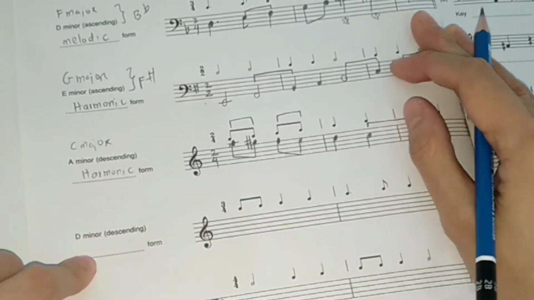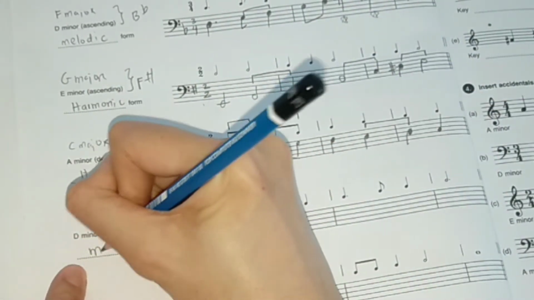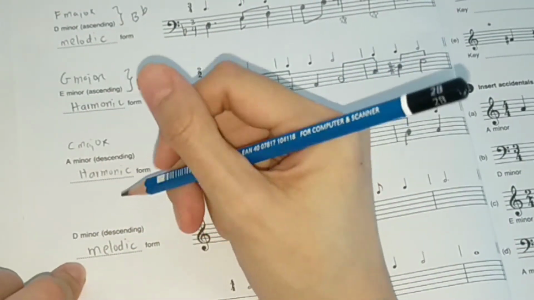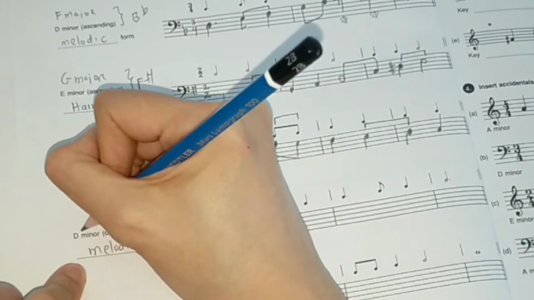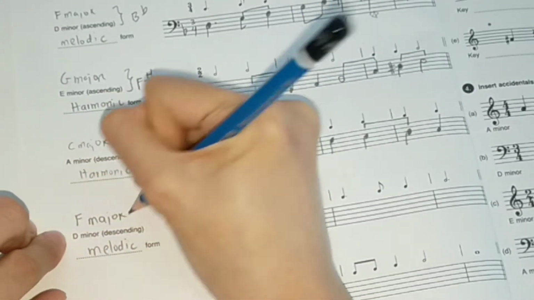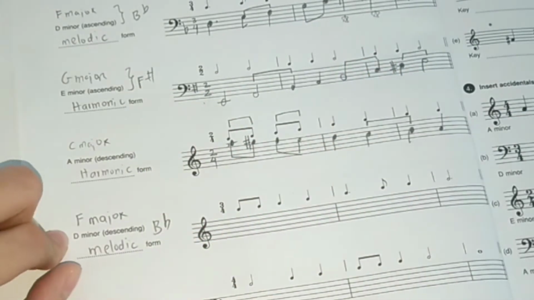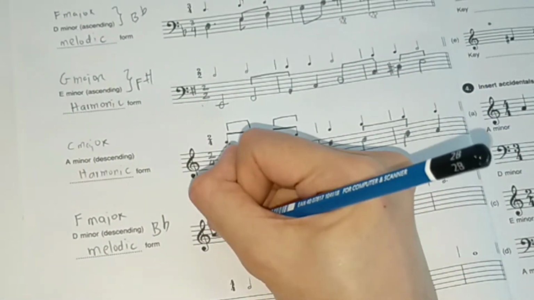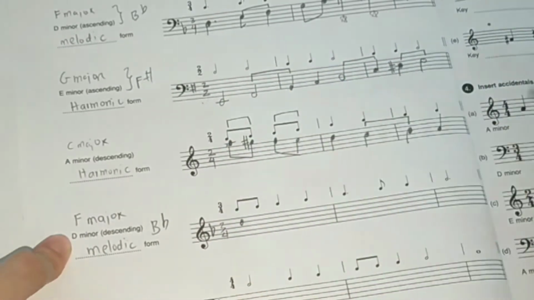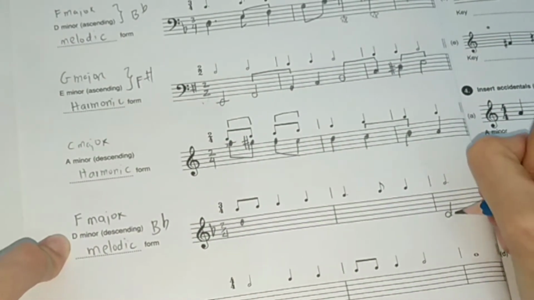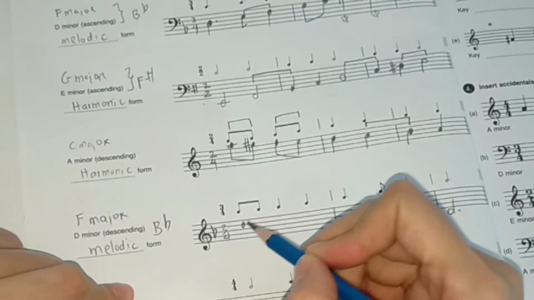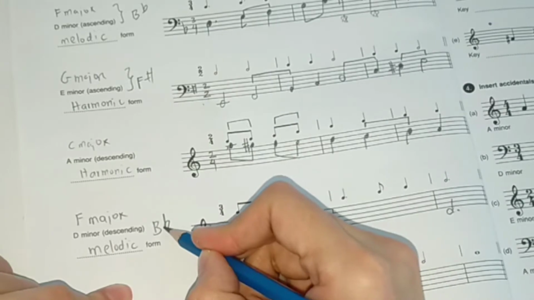Now let's try melodic for D minor. Descending from melodic will be very easy because it will be the same as the major. So D minor comes from F major, it has B flat, you only need to put B flat here, and then D minor start from D and on D, follow all the notes, and that's it, because you don't need to raise anything for melodic descending.